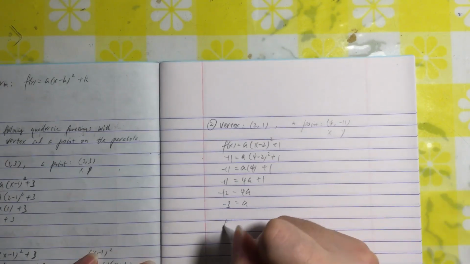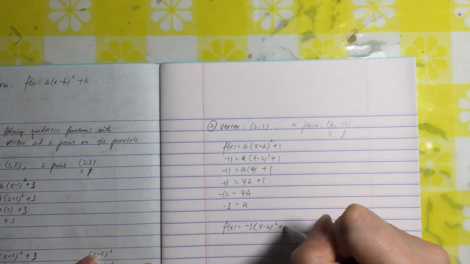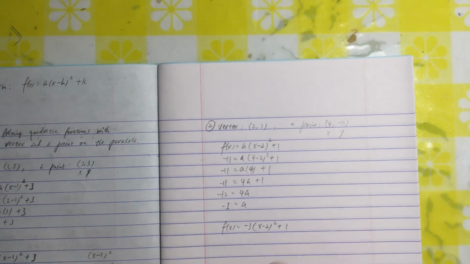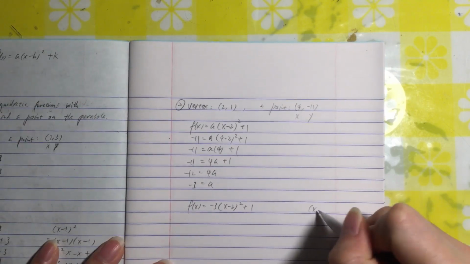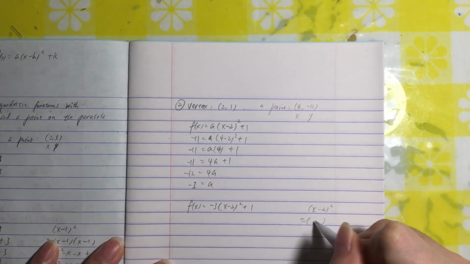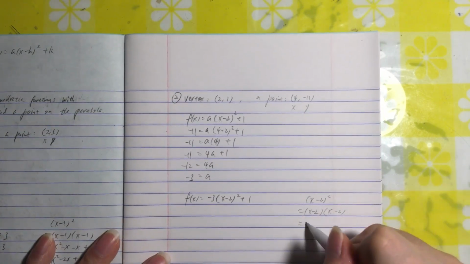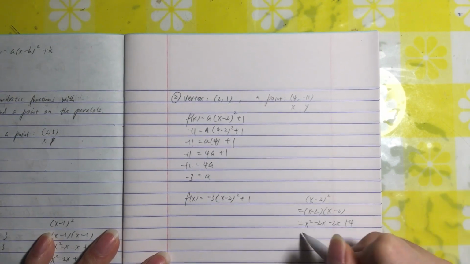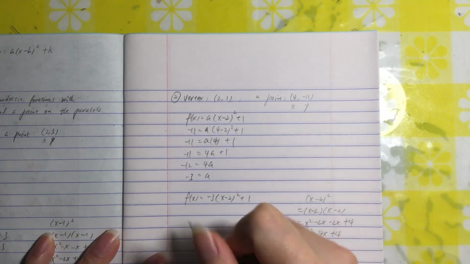So for the final answer, plug in negative 3 for a. We get negative 3 times x minus 2 squared plus 1. That's the quadratic function in vertex form. In general, try to put it in the form ax squared plus bx plus c. So let's multiply out. x minus 2 squared is x minus 2 times x minus 2. If we distribute, we get x squared minus 2x minus 2x plus 4. Combine like terms, we get x squared minus 4x plus 4.